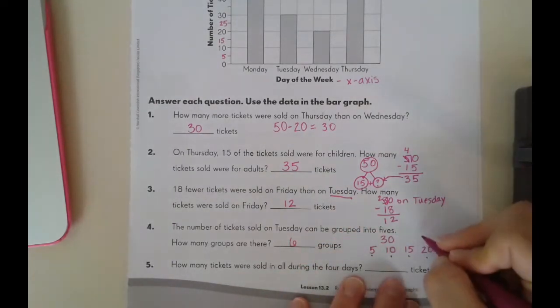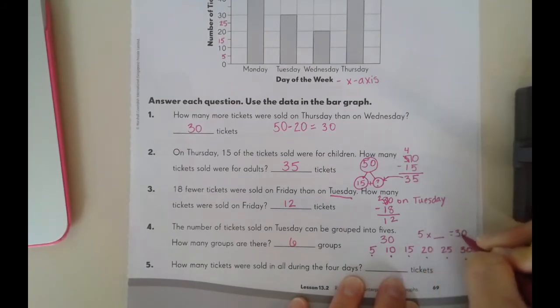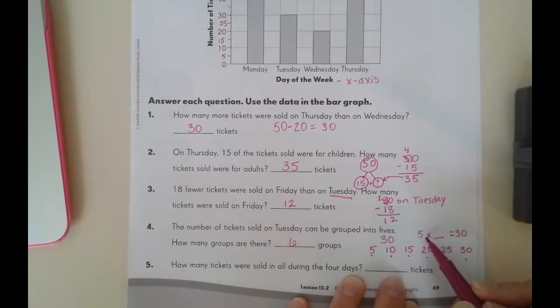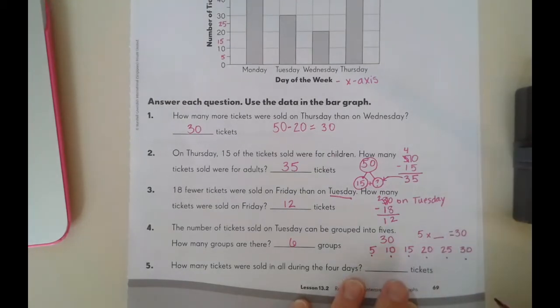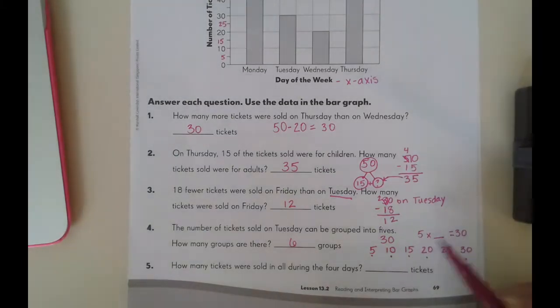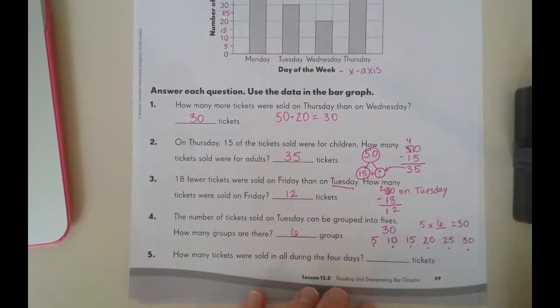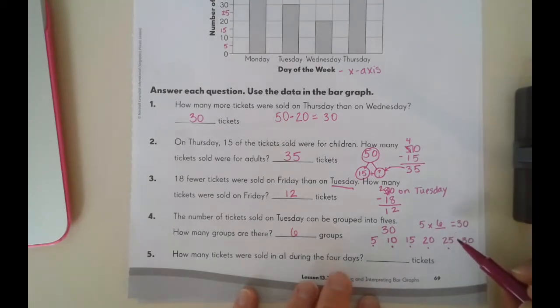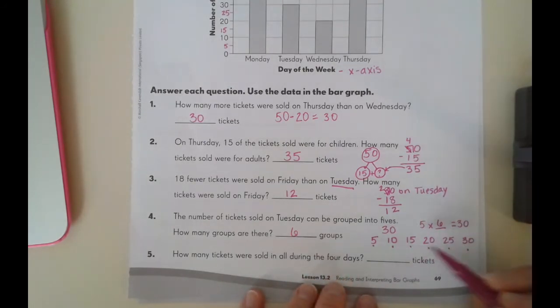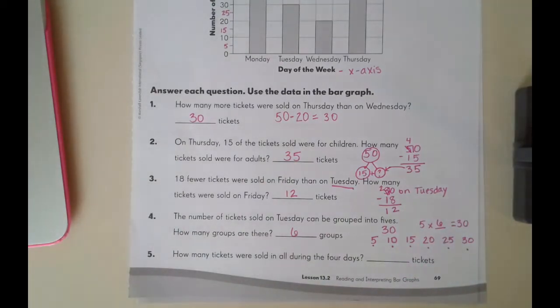Another way to think about that would be to say 5 times what equals 30. 5 groups of what is 30. Remember that that multiplication symbol stands for groups of. And we know that 5 times 6 equals 30. This is another really important reason why you really need to memorize those multiplication facts that we've been working on this year. Because problems like this are going to come up, especially as you get into the higher grade levels. And if you know your facts, you can figure it out quickly.